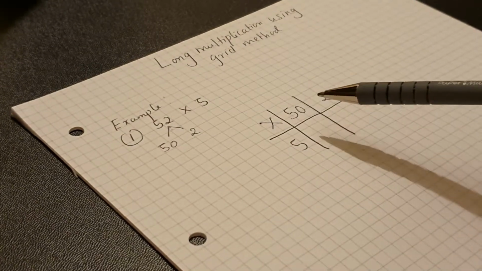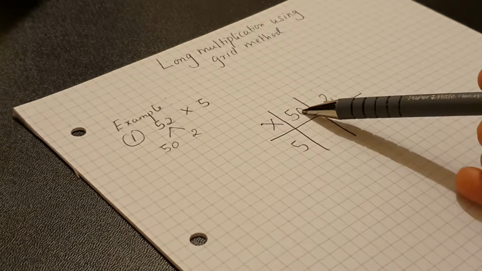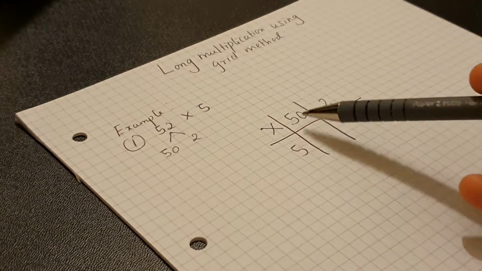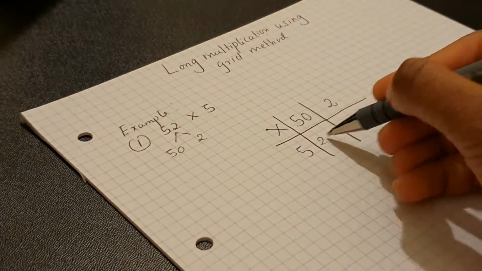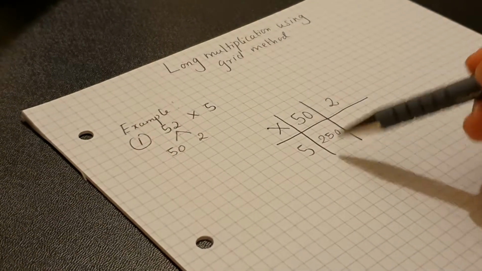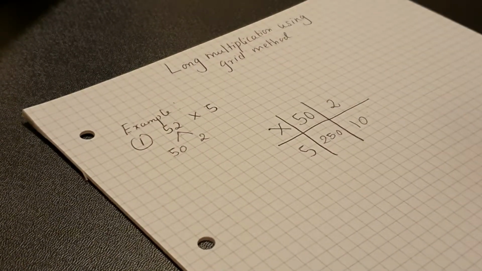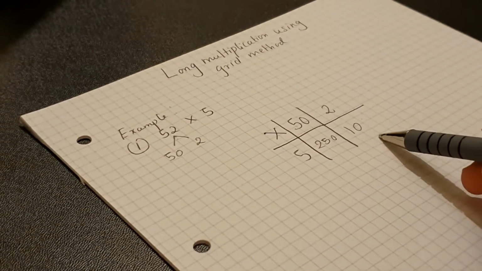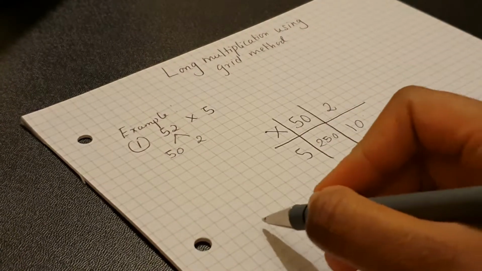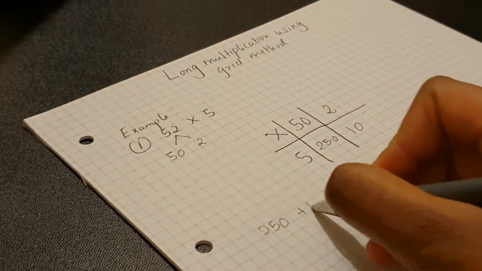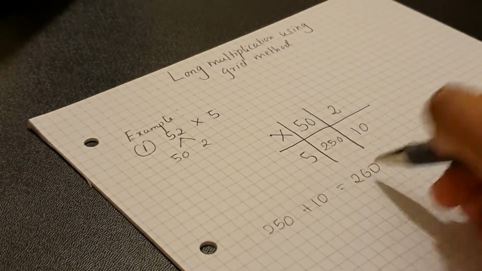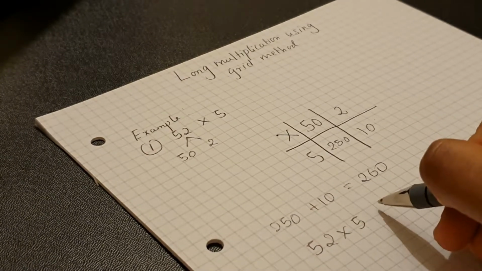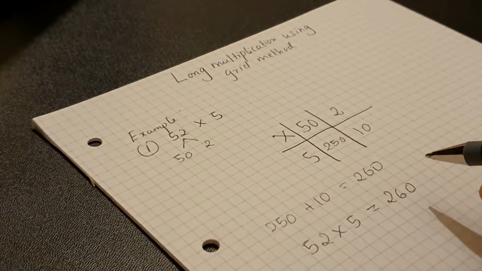After that, we need to fill up these boxes by multiplying these numbers. So if we multiply 5 by 50, we'll get 250. If we multiply 5 by 2, we'll get 10. To get our final answer, what you need to do is to add the numbers you got. So 250 plus 10 is 260. So the answer to your question, 52 times 5, is 260.